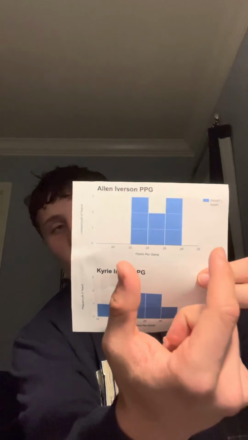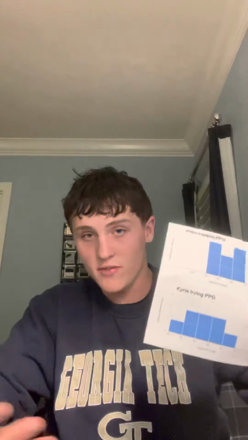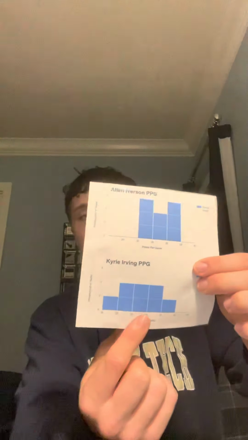He is more consistent. You can see this in the histogram. His data is a lot less of a range, and if you looked at the stats, he would also have a less standard deviation. And he also has a higher center of 25 to the 23 of Kyrie Irving's.